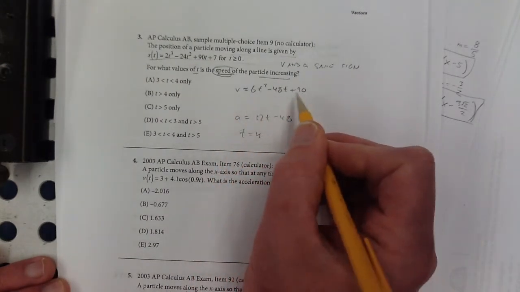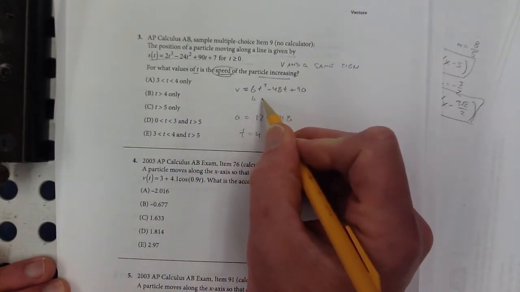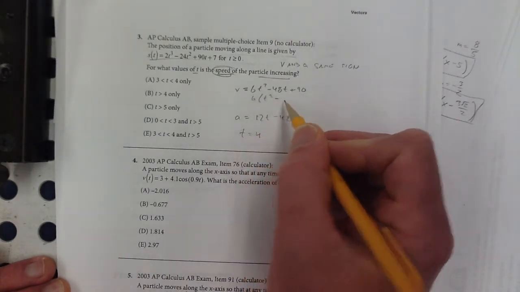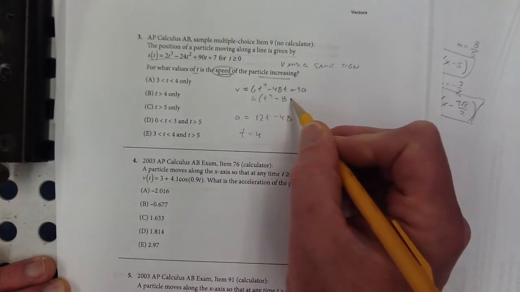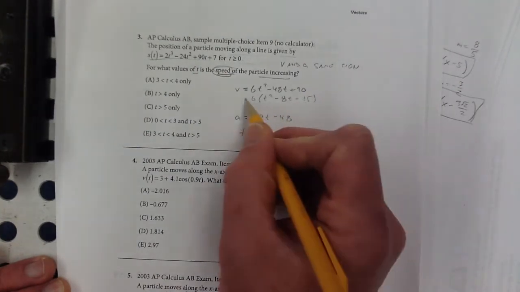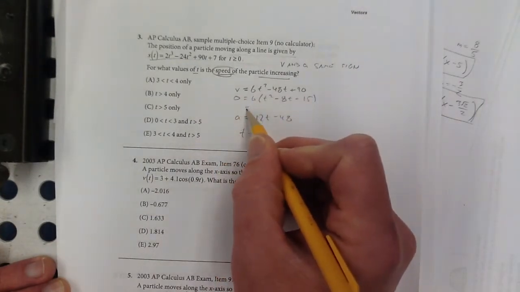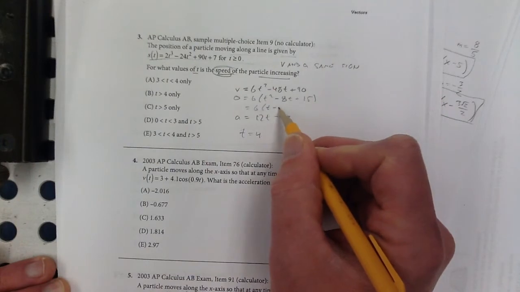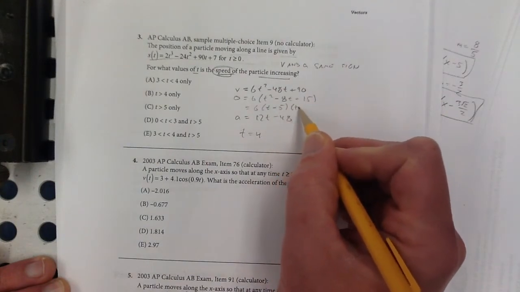And this, 6 times 8, and 6 times 15 is 90. Minus 5 and minus 3, right?